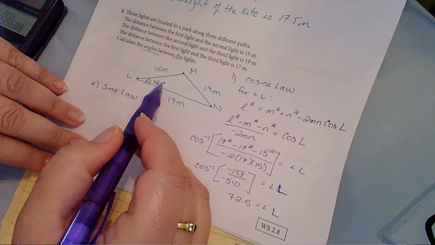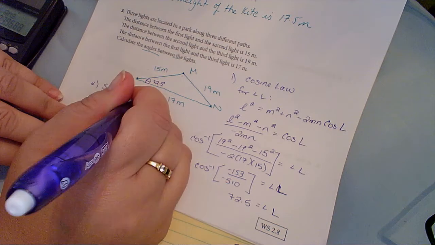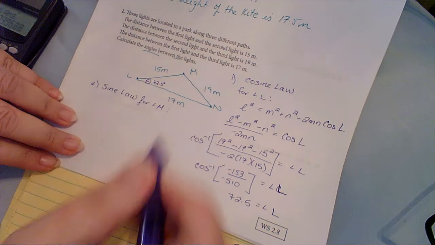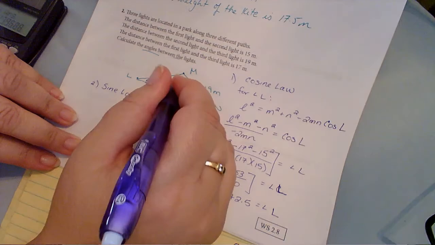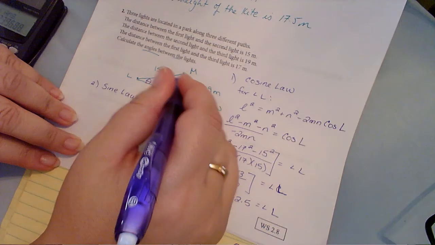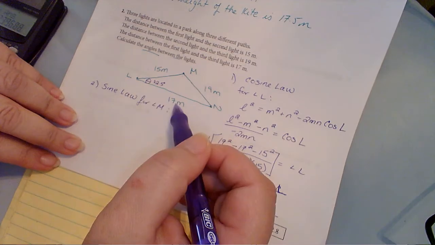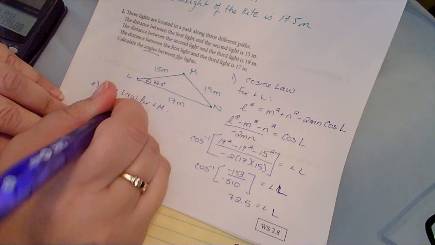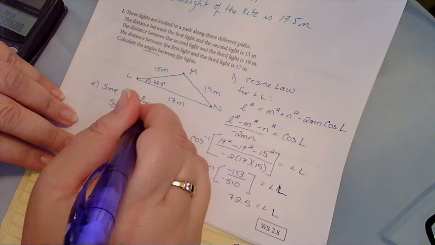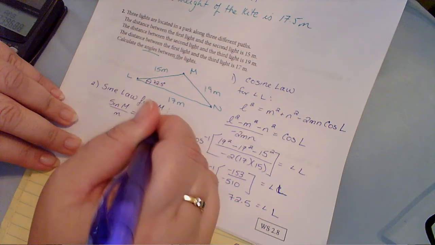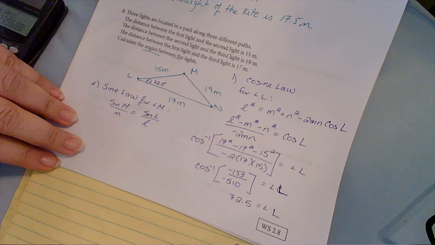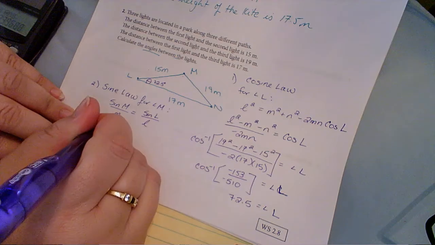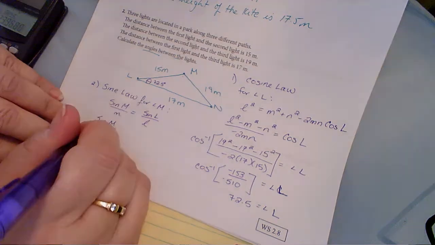So I'm going to set it up for angle M. So my new theta is going to be angle M. I'm looking for angles, so sine capital M over little m equals sine capital L over lowercase l. I don't know angle M. Little m happens to be 17.